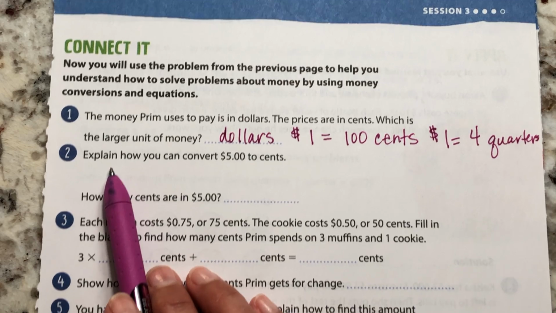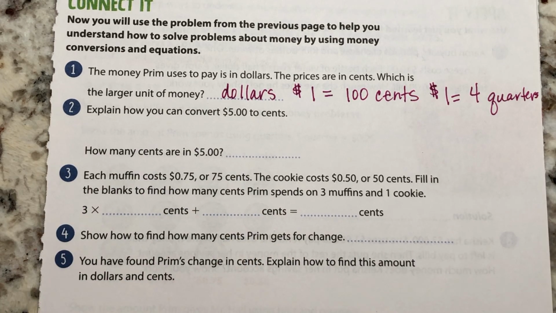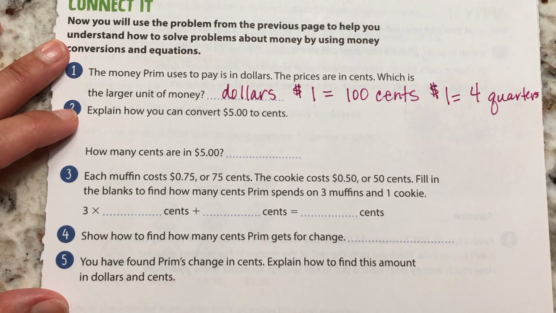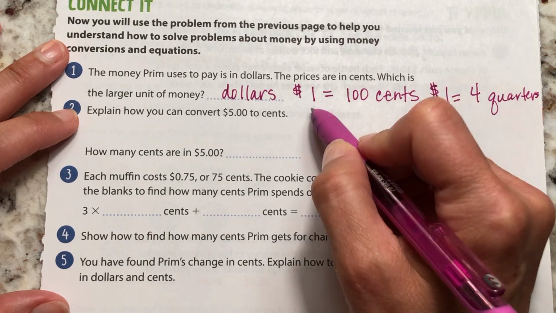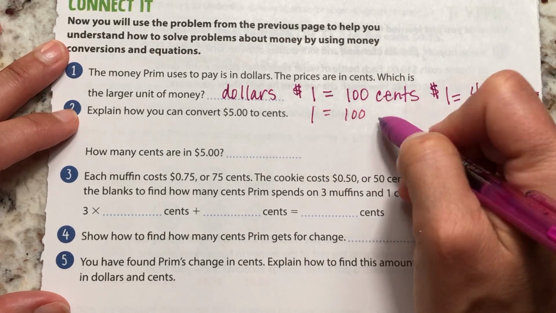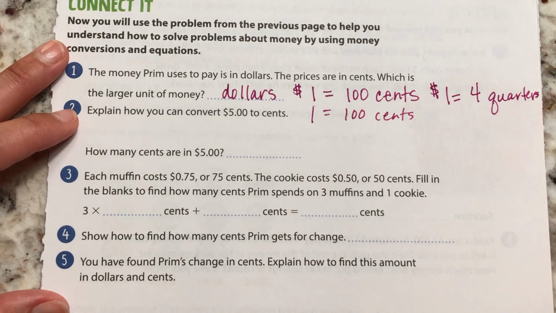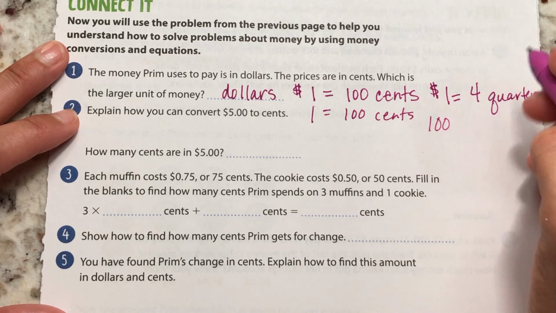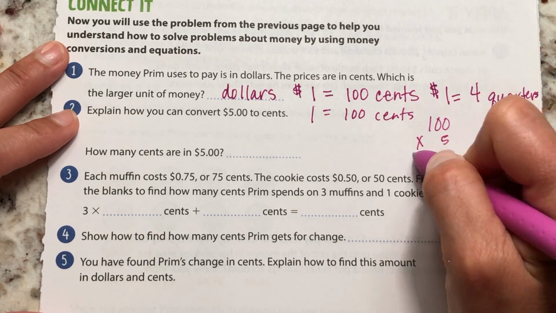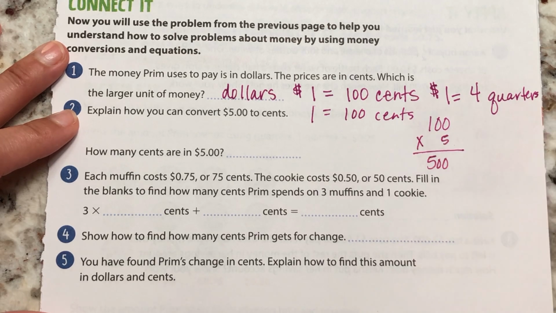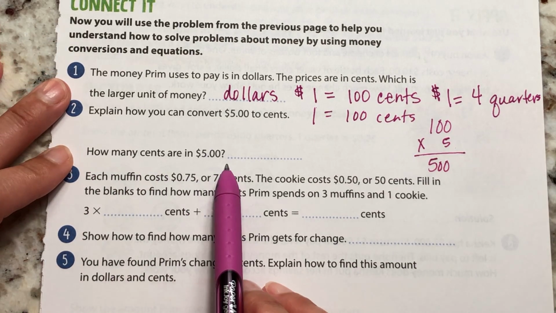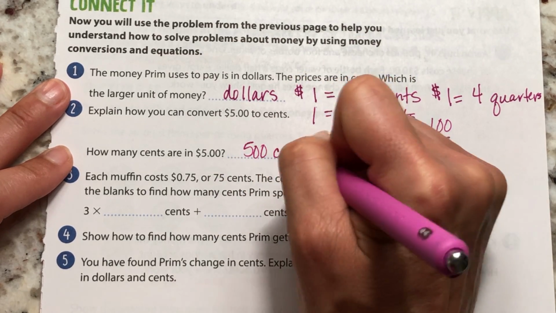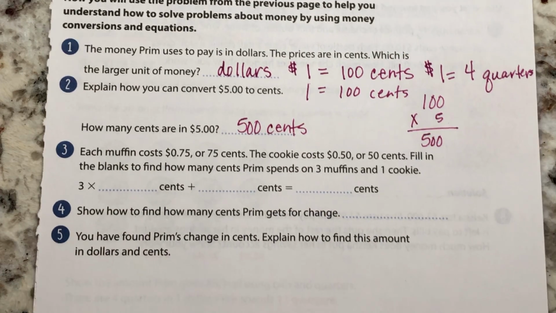And then the next one asks, how do you explain how you can convert $5 into cents? Well, if I know that for every $1 it's 100 cents, I could simply add up 100 cents, repeating it 5 times. Or I know that if there's 100 cents per dollar and I have $5, I will have 500 cents. So the number of cents that is in $5 is 500 cents. And that would be 500 pennies, right? 500 little pennies make up $5.